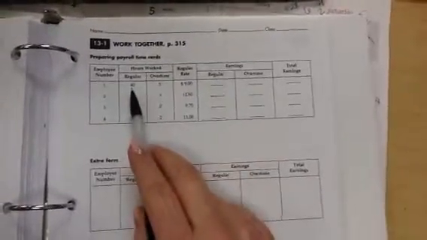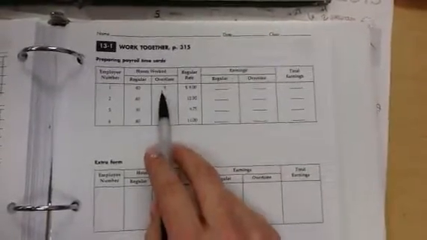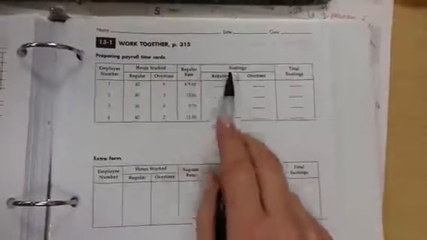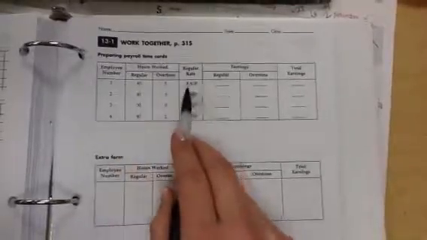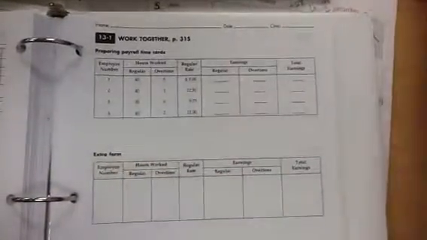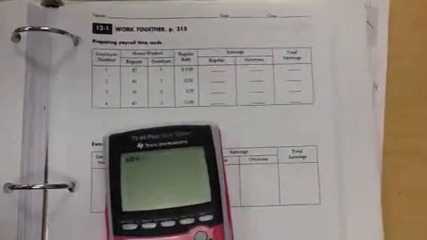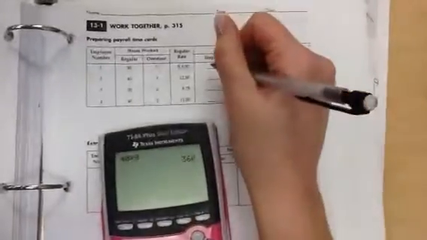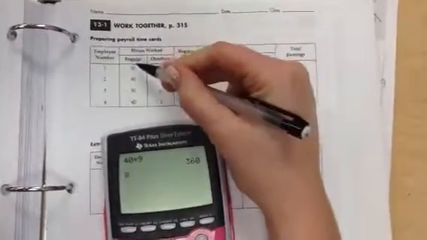In this problem, we have 4 different people, 4 different employees. This first employee worked 40 regular hours, 5 overtime hours. So to figure out their regular earnings using their regular rate, you would take their regular hours and multiply by the regular rate. So that's going to be 40 times $9. So employee number 1 made $360 working regular hours.